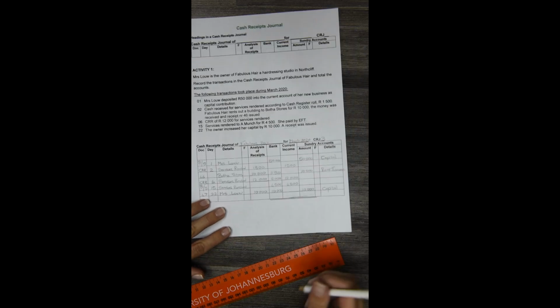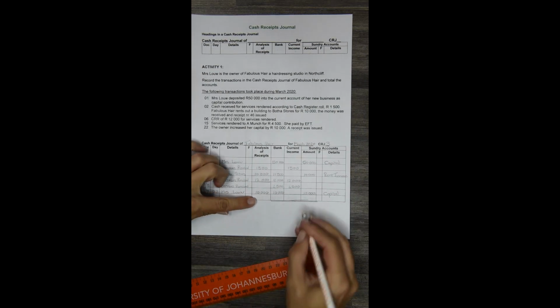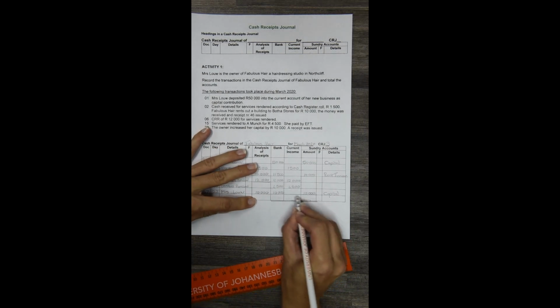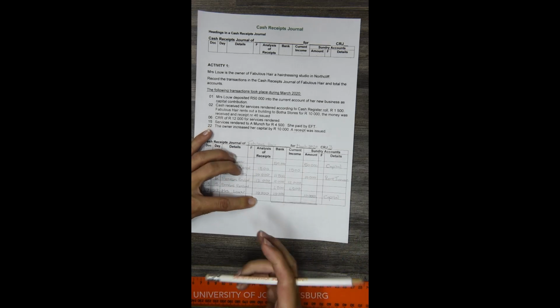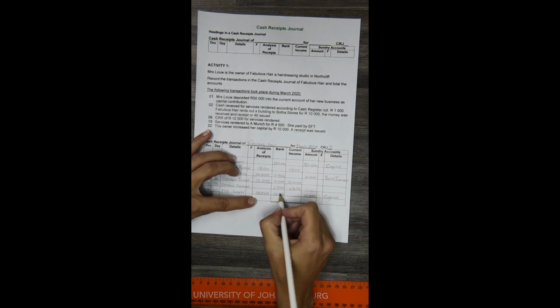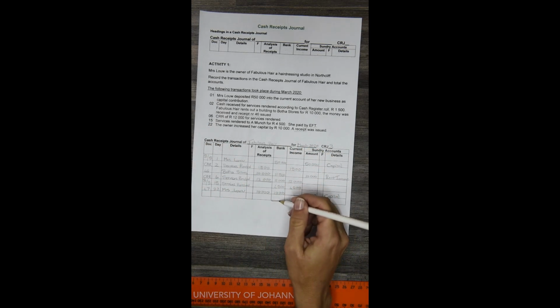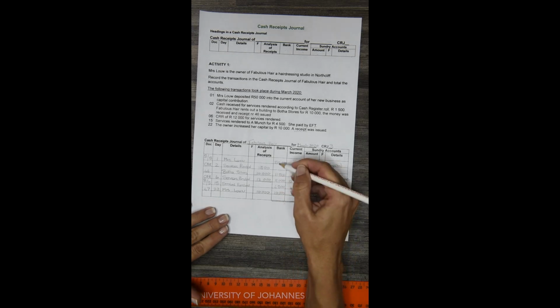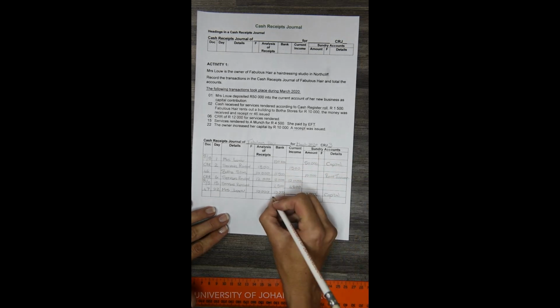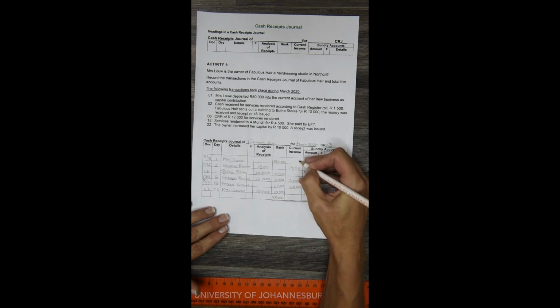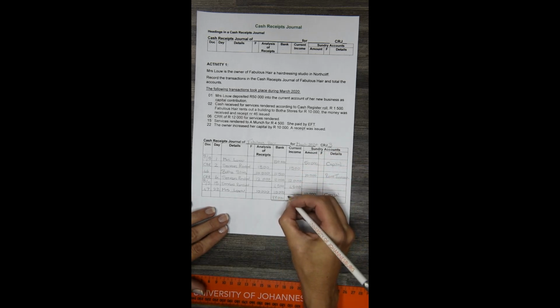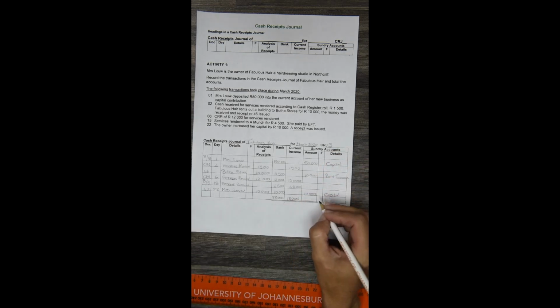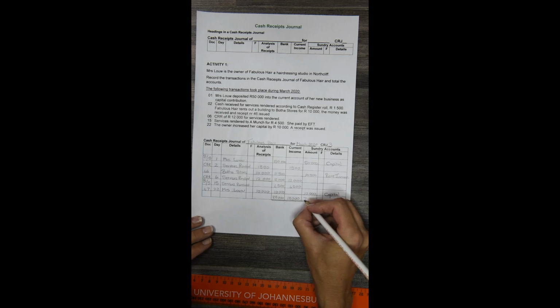Okay, I do not add up analysis of receipt because all the amounts in analysis of receipt are already recorded in bank as well. So if we total the bank column, if I add up all those amounts from top to bottom, it will give me 88,000. If I add up all the amounts in the current income column, it will give me 18,000. And all the amounts in the sundry accounts column give me 70,000.